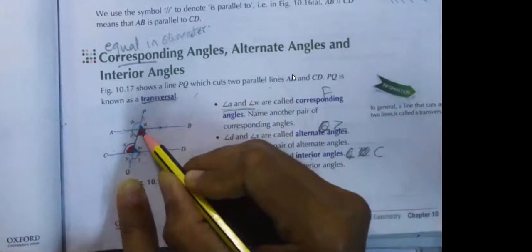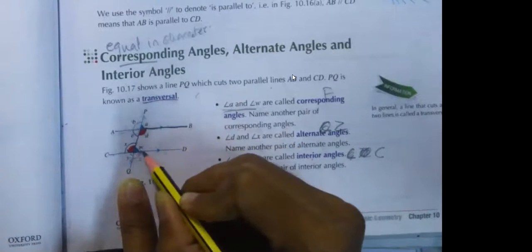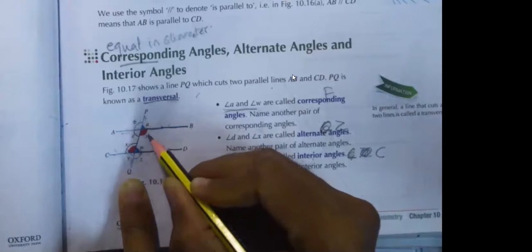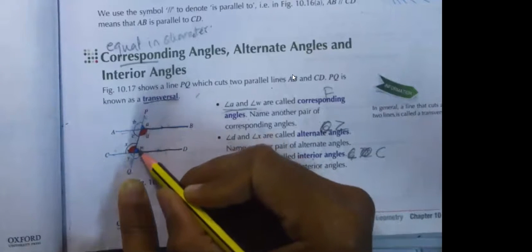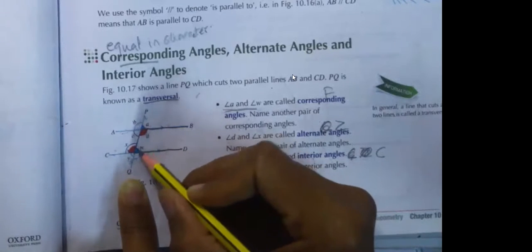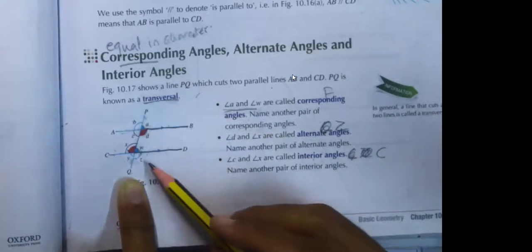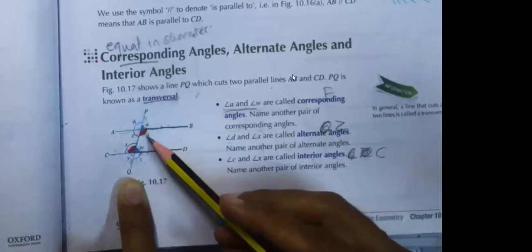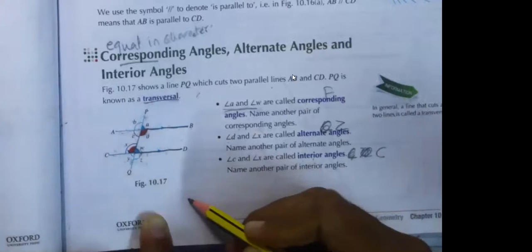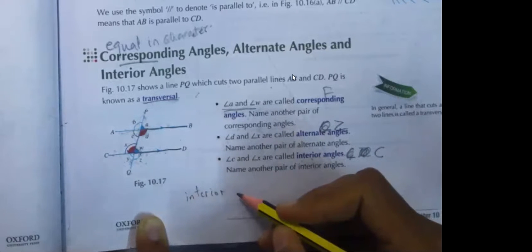Think of this as part of a parallelogram. You can say that these are two corners of the parallelogram, the interior angles. Now the property is that the interior angles are supplementary. What does that mean? They add up to 180.